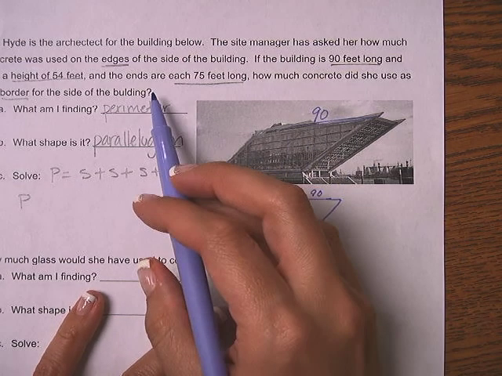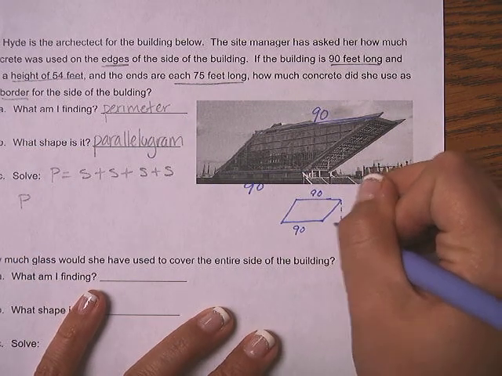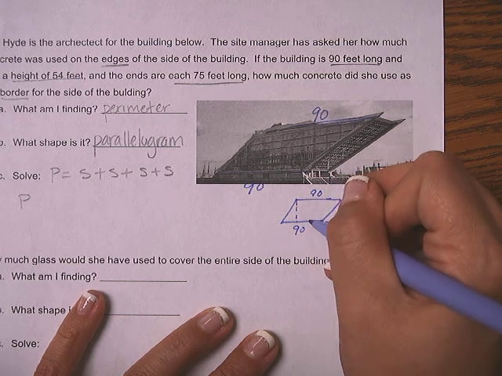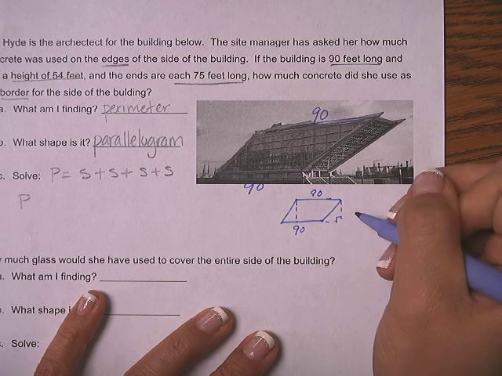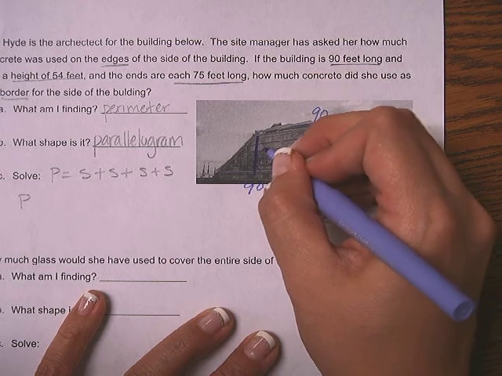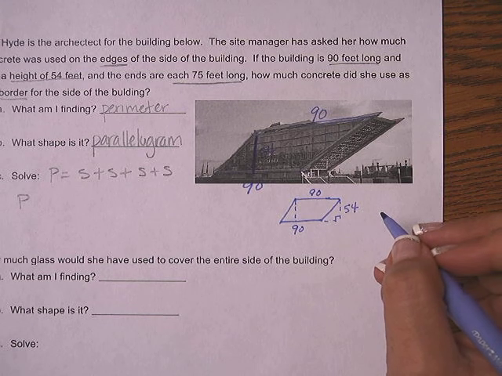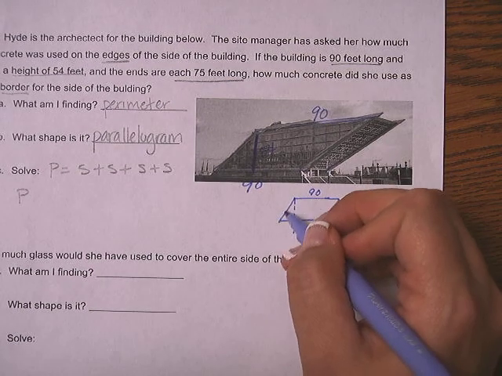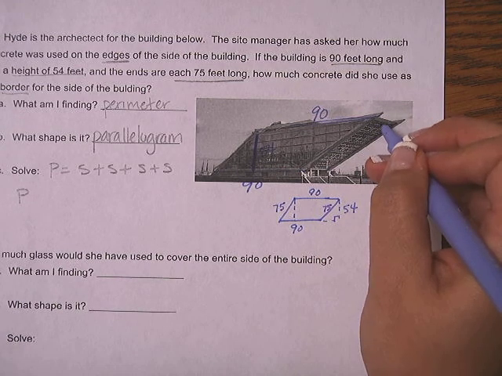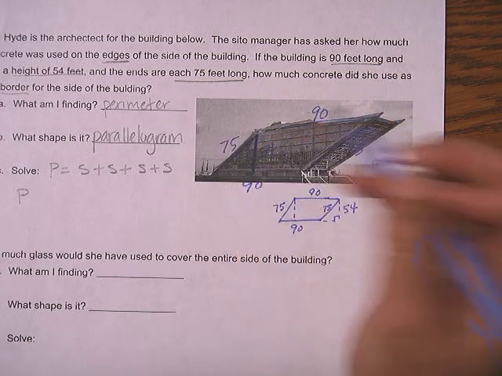Then it says the height of 54 feet. In a parallelogram, the height is either outside, like here, or inside along any point. Okay, the height of my shape, which would be measured right about there if you can see that. And that says 54. And then it says the ends are each 75 feet long. So I'm going to go ahead and call this 75, meaning this is also 75. And in the picture, this would be 75, that slant, and this slant would also be 75.